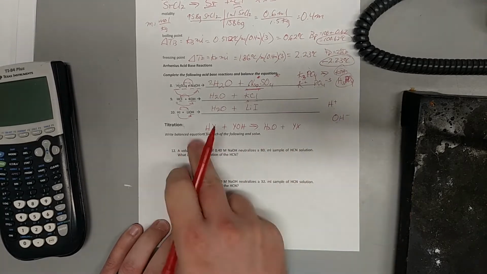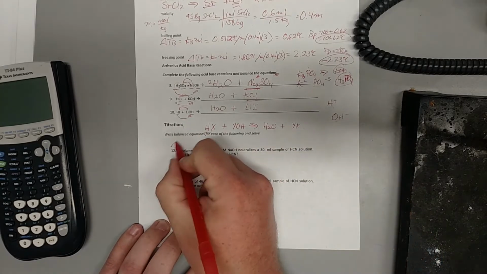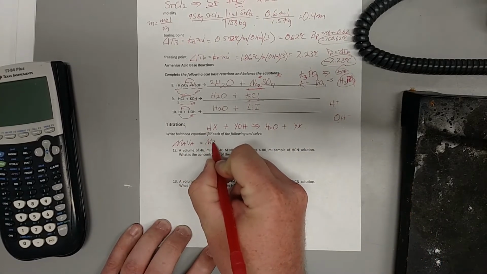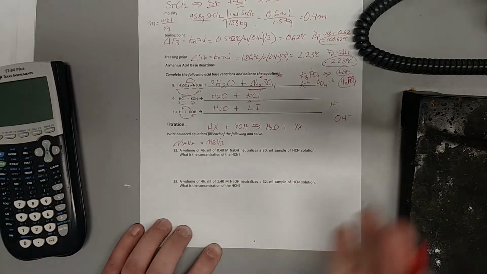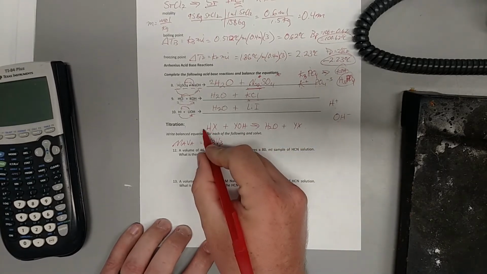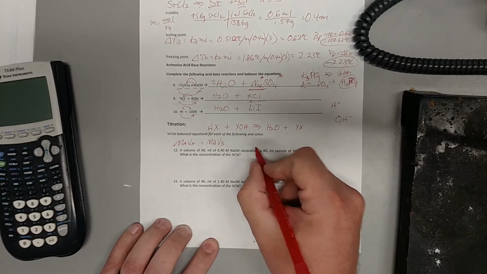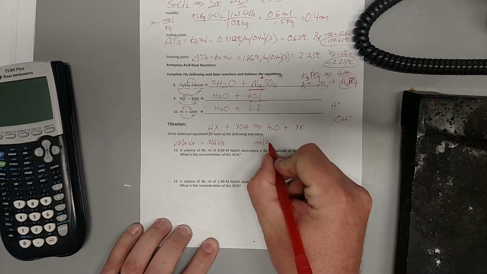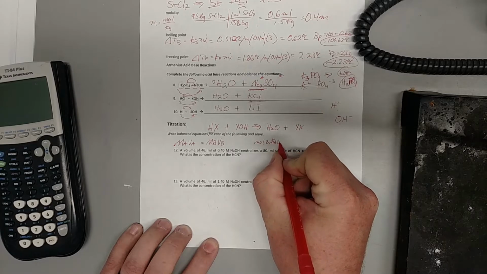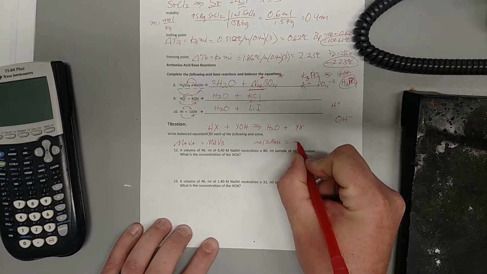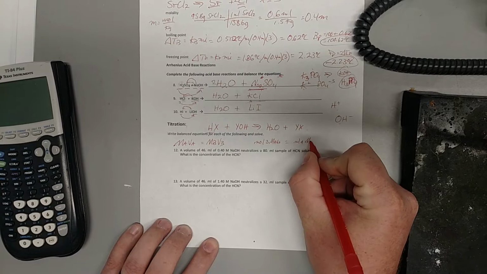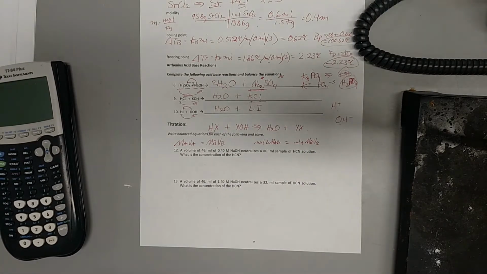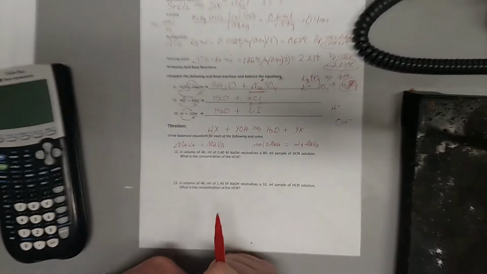As long as this is 1-to-1, then we can use the molarity of the acid times the volume of the acid equals molarity of the base times the volume of the base. If it's not 1-to-1, then all we do is we move the coefficient to here. So then it becomes moles of the base, molarity of the acid, volume of the acid is equal to moles of the acid, molarity of the base, volume of the base. But in this case, these are both 1-to-1. They're actually the exact same reaction.